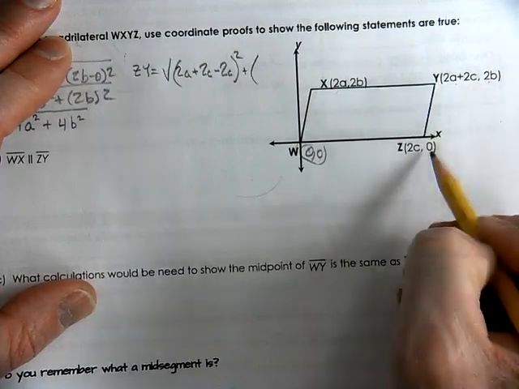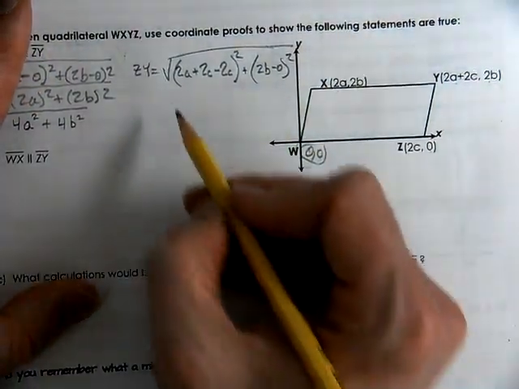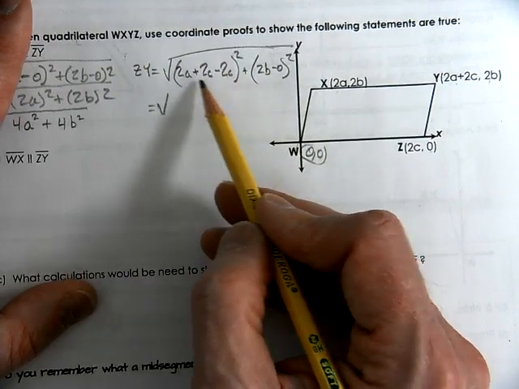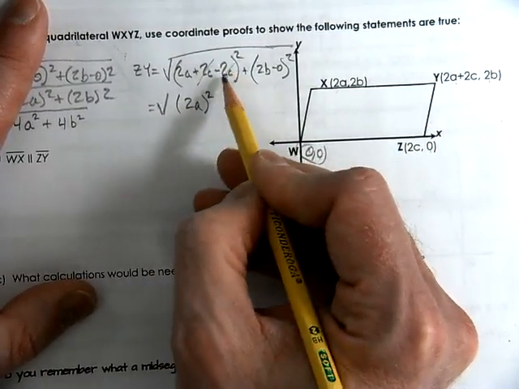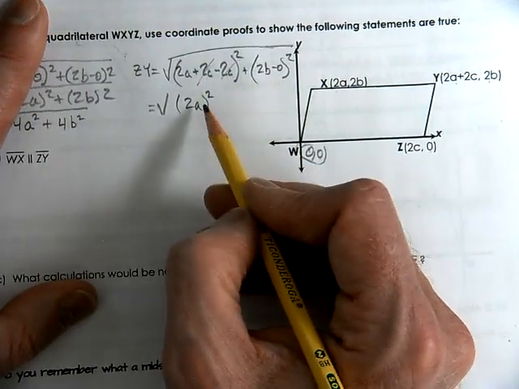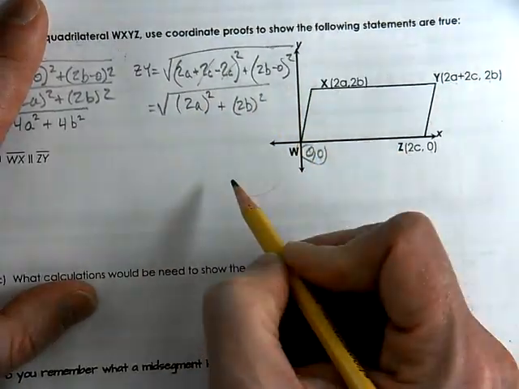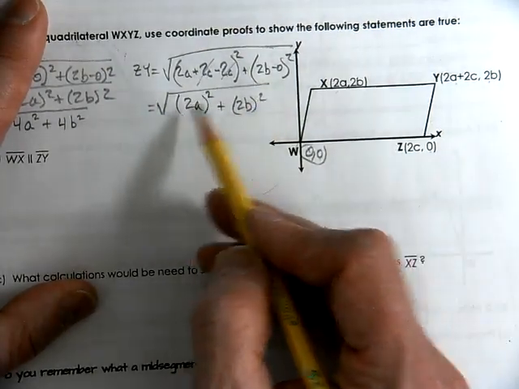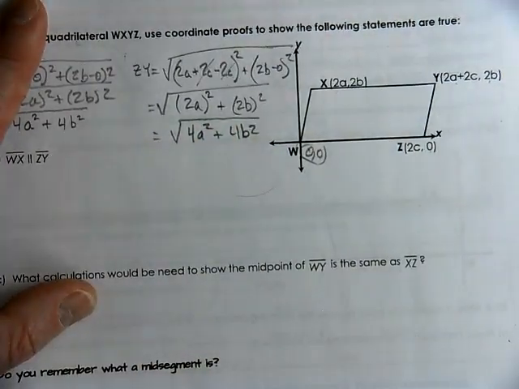Plus 2b minus 0, quantity squared. What am I going to get here? 2a plus 2c minus 2c. What does that give me? That gives you the 2a quantity squared. The two c's cross off because one's positive, one's negative. 2 cats minus 2 cats is no cats. No c's. 2b minus 0 is just the 2b and it's squared. I cannot take the square root of the squares. Can't do that. But you can use those squares with the parentheses. That's 4a squared and 4b squared.